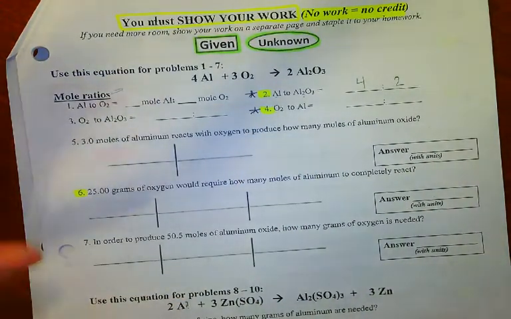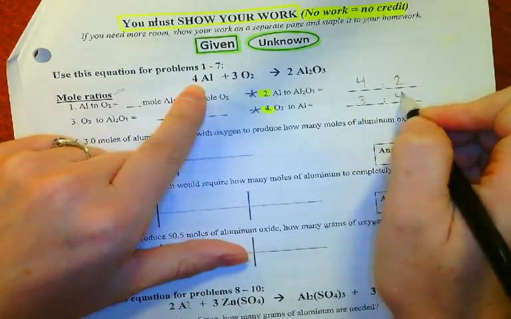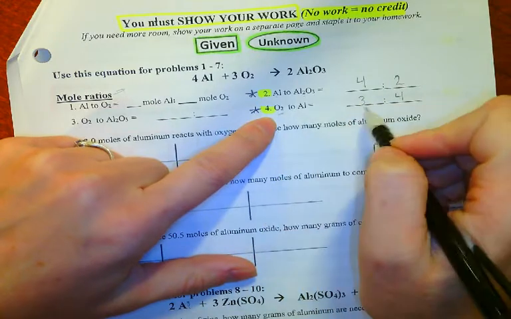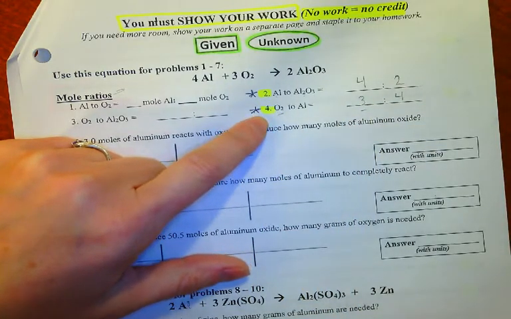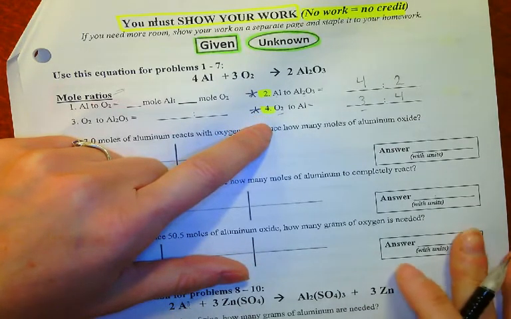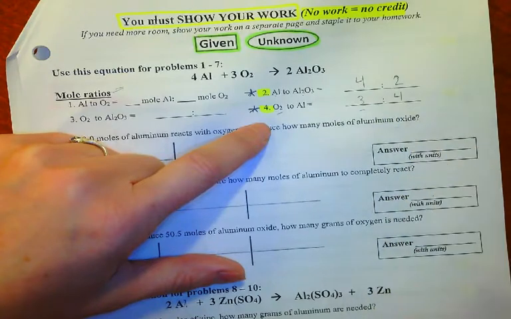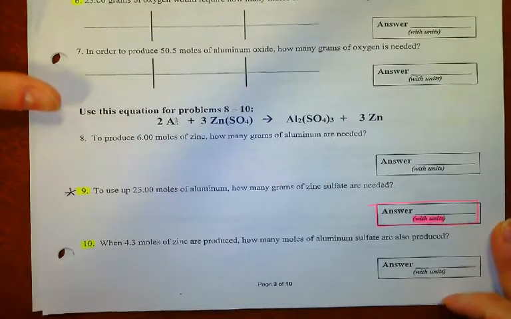Number 4 is talking about oxygen to aluminum. So oxygen, 3, to aluminum, 4. So whatever is written in front here is written in front there. Okay, there's quiz questions and test questions like this. Basically, the mole ratio is when we do the mole-to-mole step in stoichiometry, the numbers that we plug in. Okay, we're going to jump down to the bottom of the page because we do a lot of the top ones with you in class.